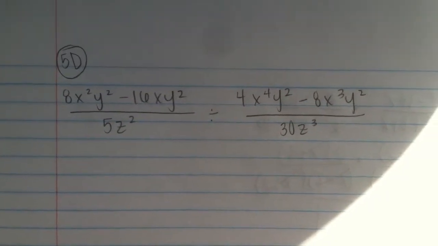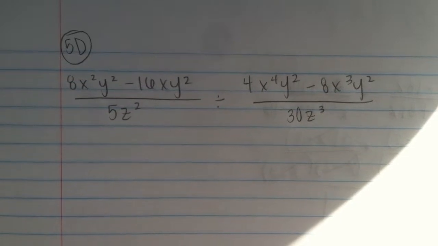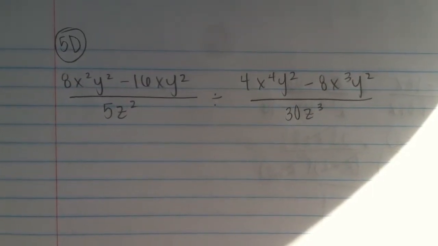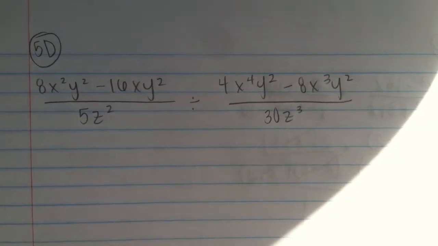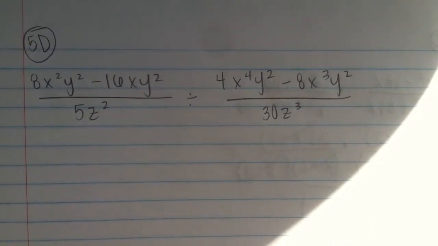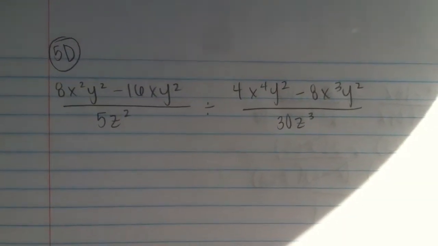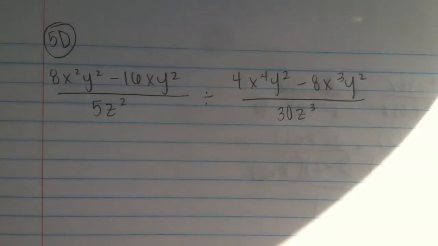Okay, so the next problem is 5D, and the equation is (8x squared y squared minus 16xy squared) all over 5z, divided by (4x to the fourth y squared minus 8x to the third y squared) all over 30z to the third. So what you're going to do is try to pull out anything that they have in common. So these are all separate equations.